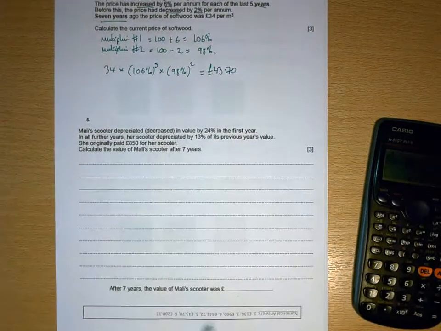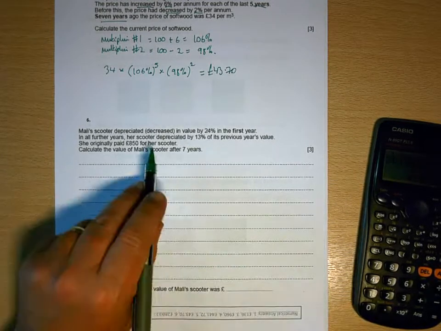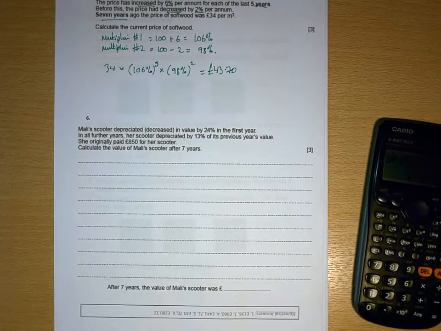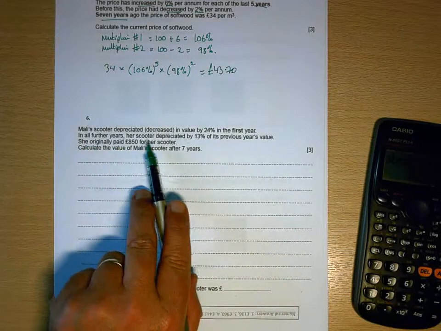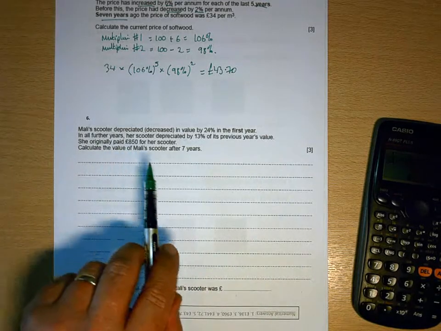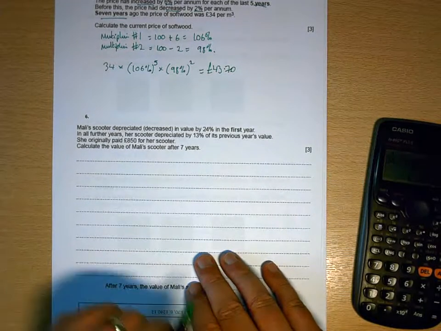And then the last example, numerical answers are there if you're doing this yourself. Marley's scooter depreciated, which tells you that means decreased, by 24% in the first year, and in all further years the scooter depreciated by 13%. So let's do this one, just writing the whole thing down.